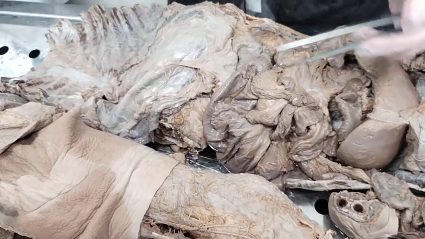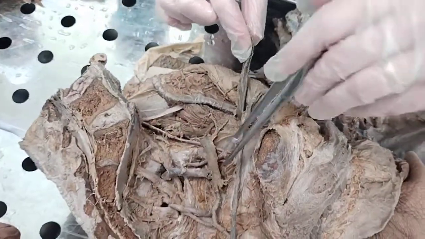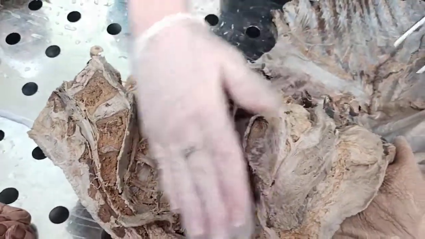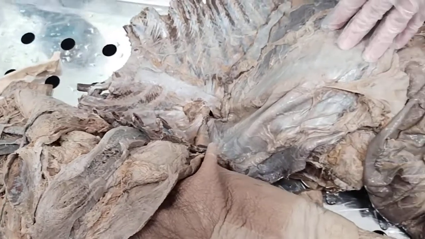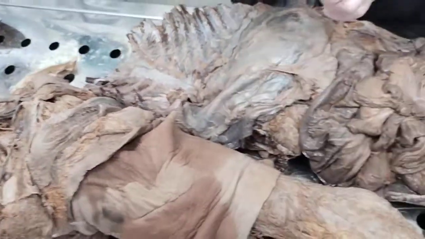Internal iliac drains to common iliac, then to inferior vena cava. So it is another portocaval anastomosis in the wall of the rectum.